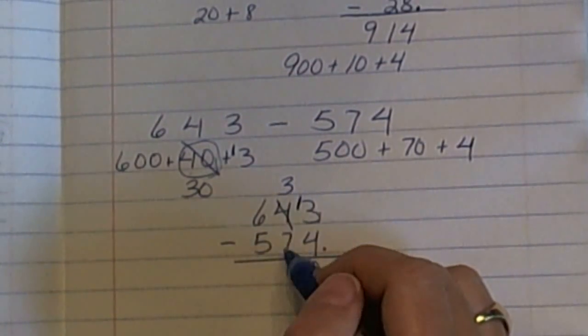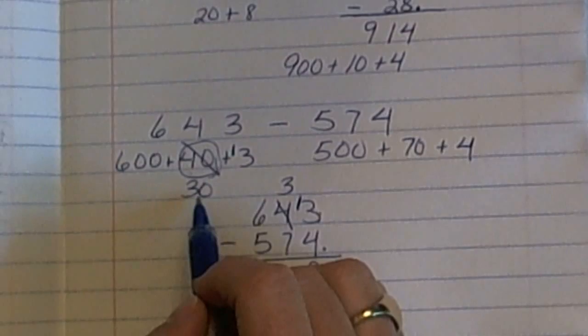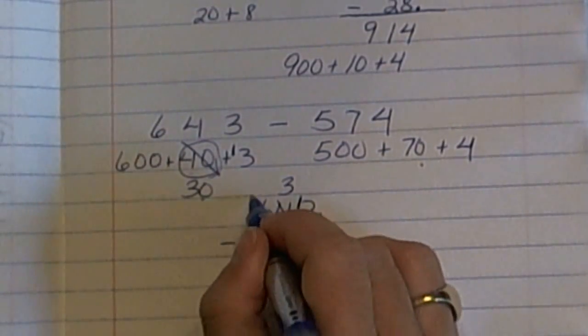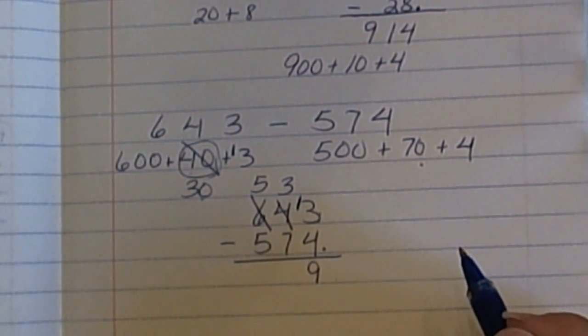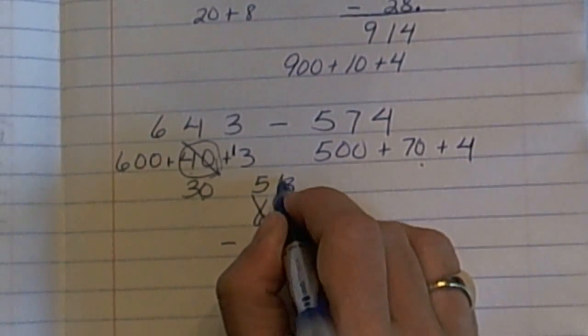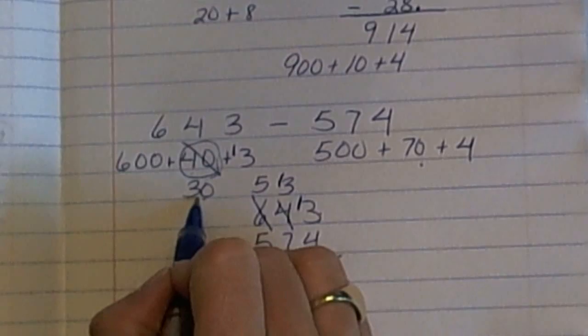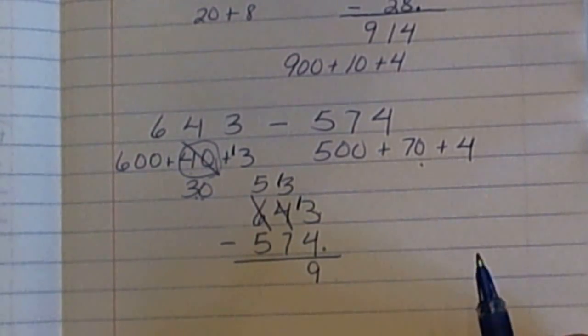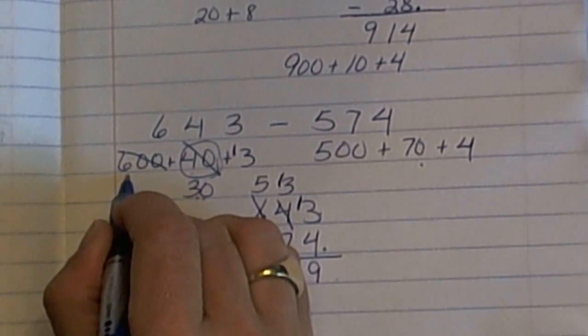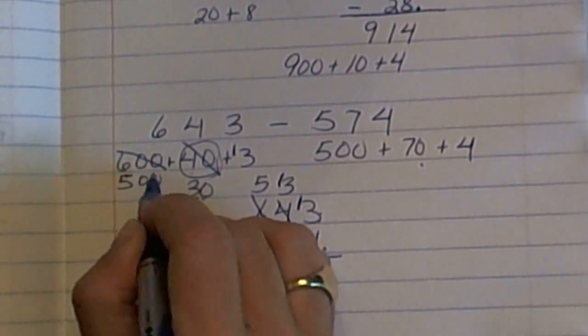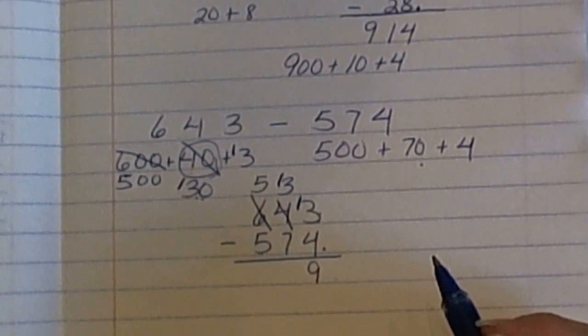Now I can't say 3 minus 7 or 30 minus 70. So I have to borrow from the 6 and make it 5. Now the 30 is really what? I'm borrowing from the 6. I'm making it 500. I'm giving it 130.